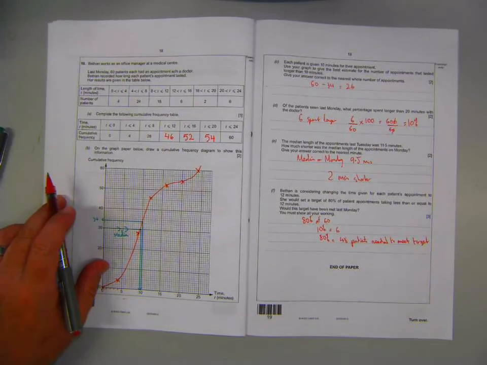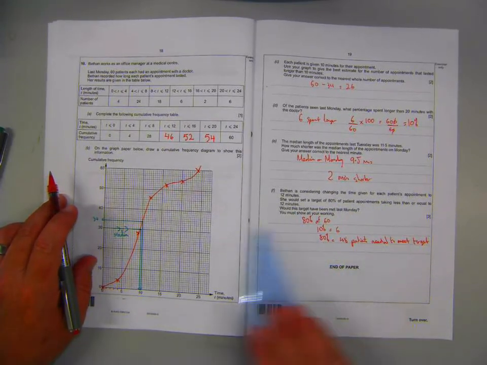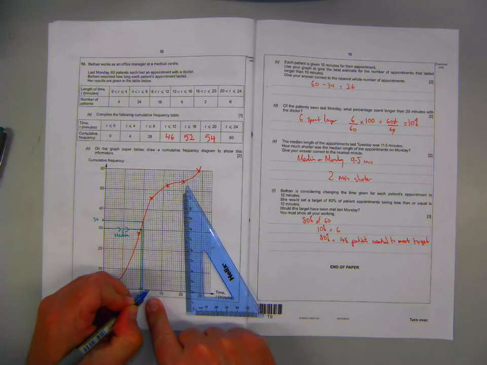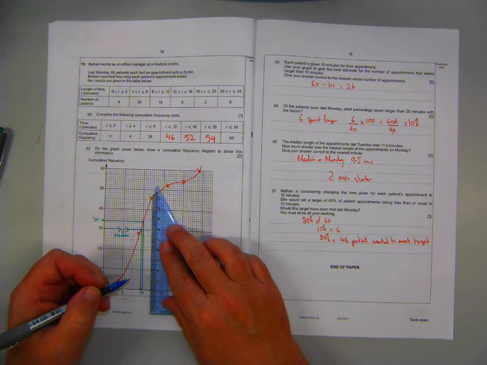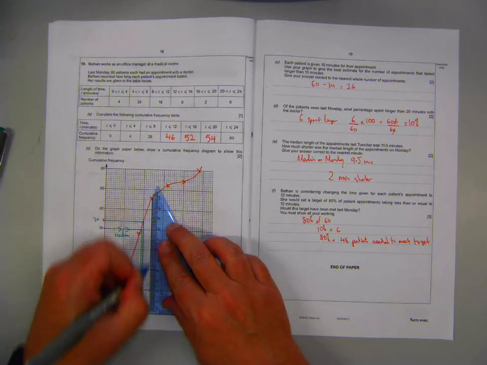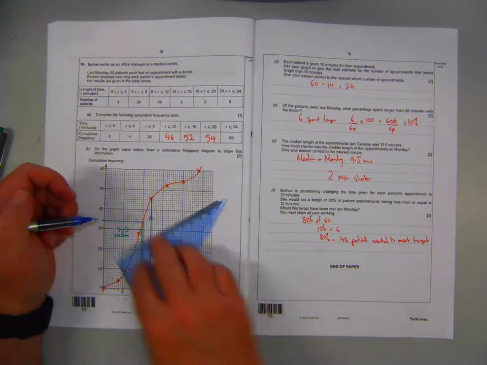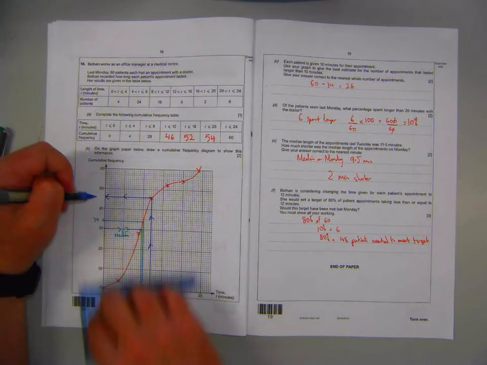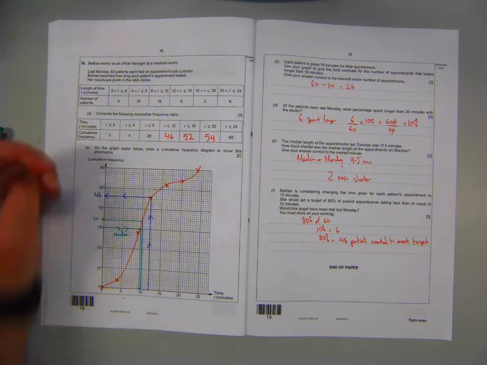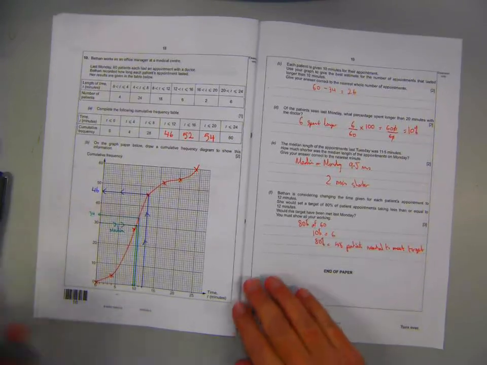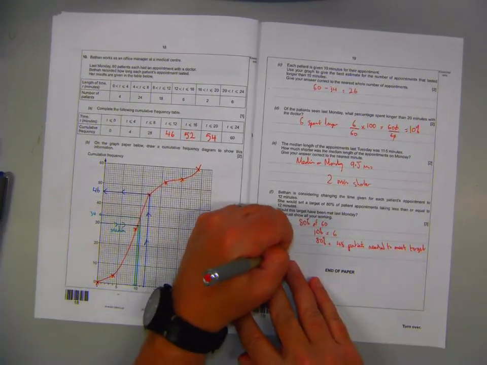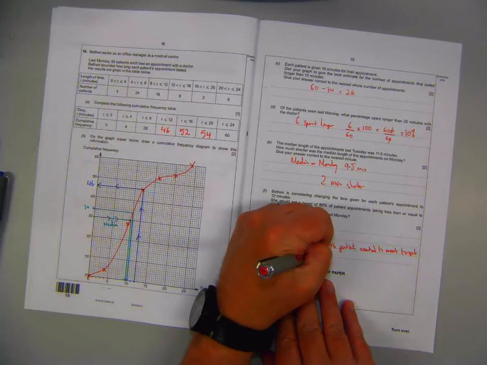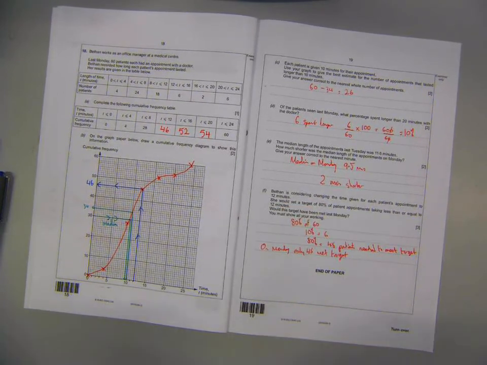Did 48 patients take less than 12 minutes? So 12 minutes, 10, 11, 12 is there. So if we read across, we get 46. So on Monday, 46 patients met the target. Only 46 met target. So no.